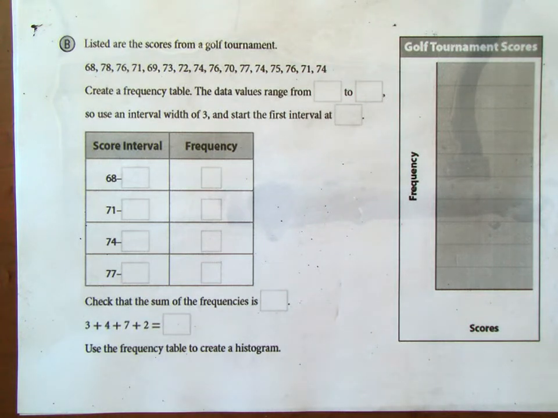Today we're looking at creating a frequency table and making a histogram. So let's take a look at this example. Listed are the scores from a golf tournament, and what we want to do is create a frequency table. The data value ranges from the smallest to your biggest.